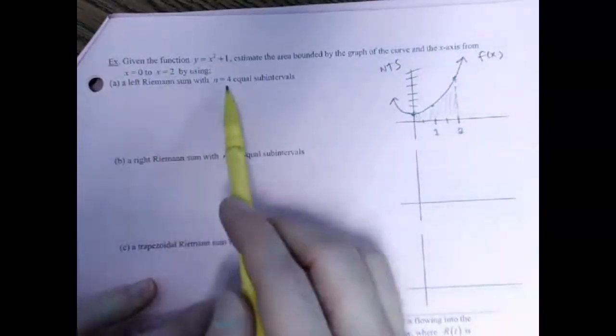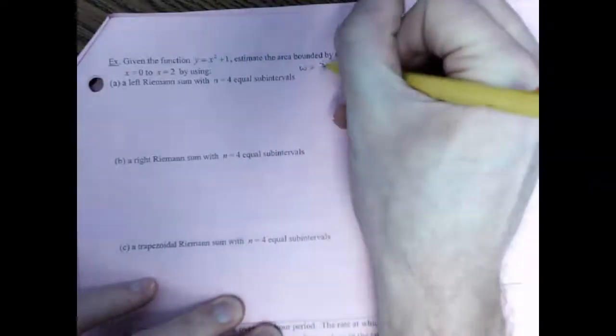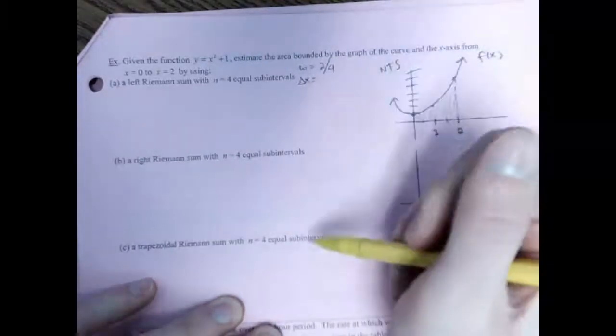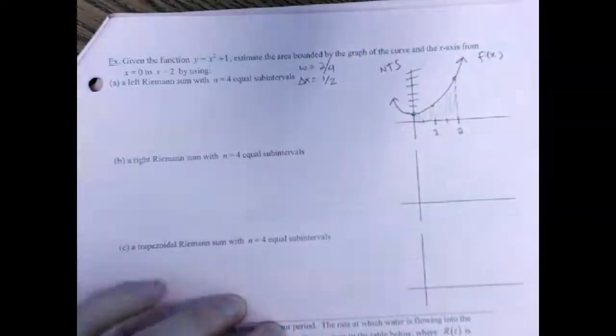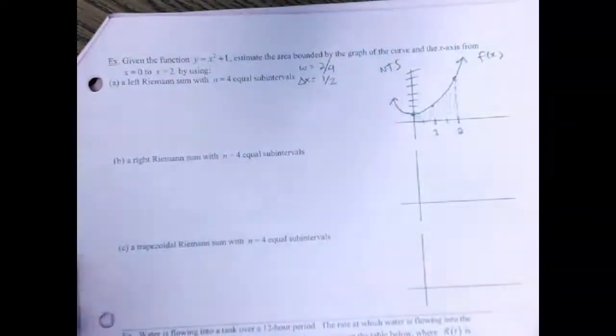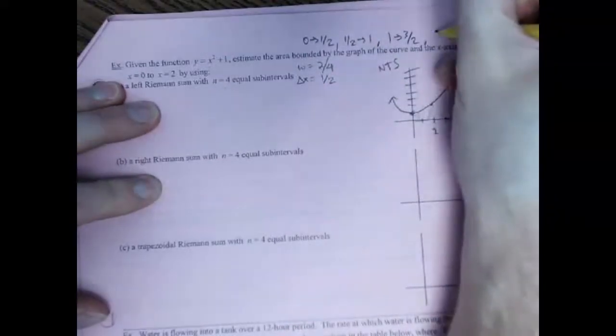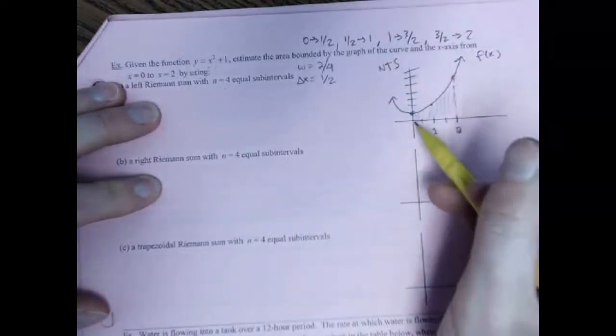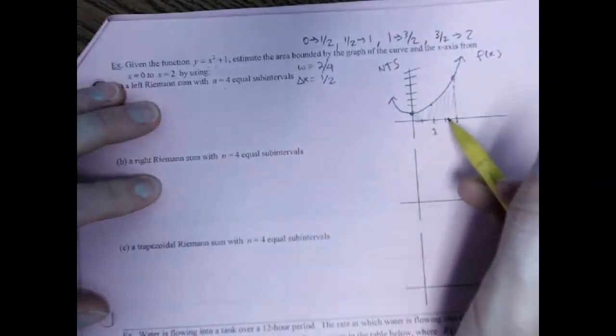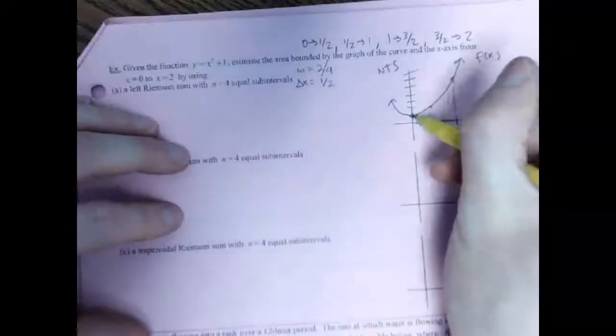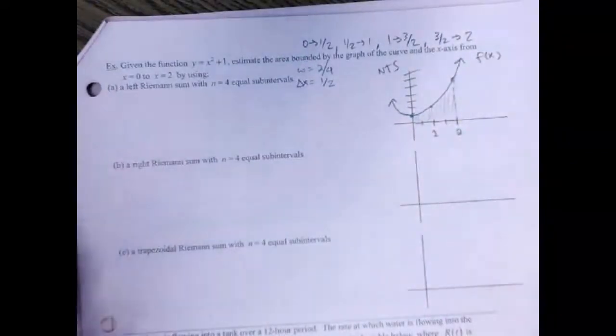Let's split that region from 0 to 2 into 4 intervals. If the total width of that region is 2 and I split it into 4 regions, the width of each one is going to be 1/2. So my intervals are 0 to 1/2, then 1/2 to 1, then 1 to 3/2 (1.5), and then 3/2 to 2. Those are your 4 subintervals. We would do rectangles from the left side of each, then rectangles from the right, and then the trapezoids.